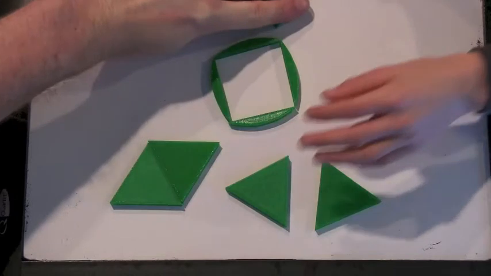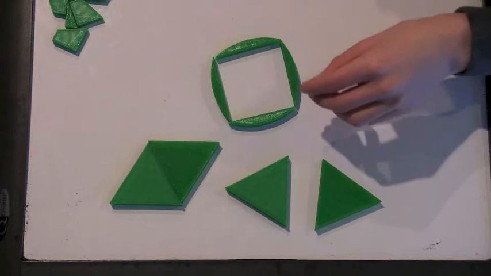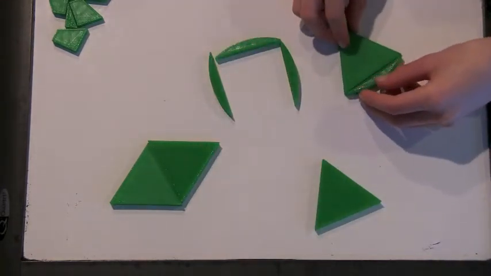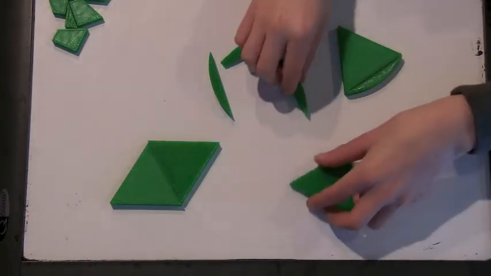Let me move these out of the way so we don't get mixed up. You have some pretty interesting ideas. They do seem to be circle tops. Well, we have 4 of each shape, so we could find the area of this. Ah, interesting. Okay. Why don't you make all 4?